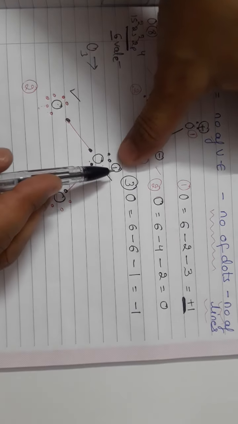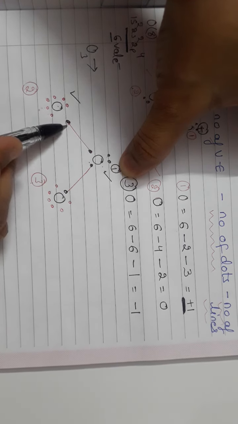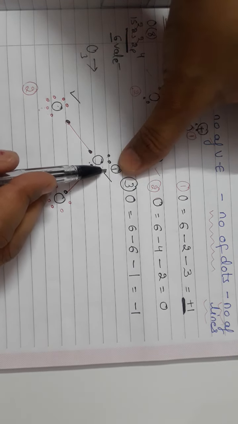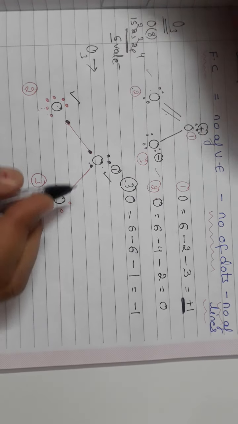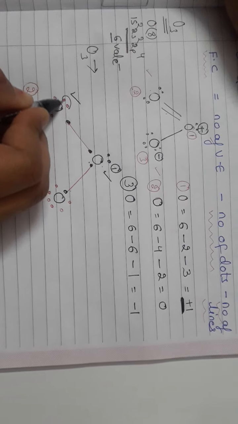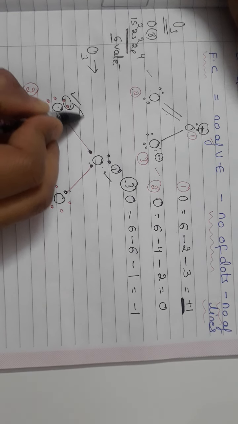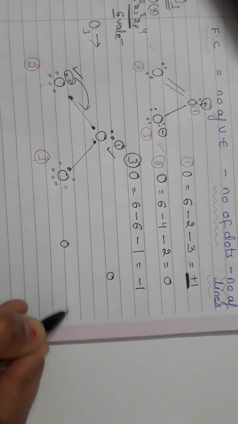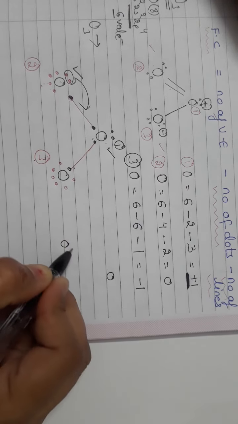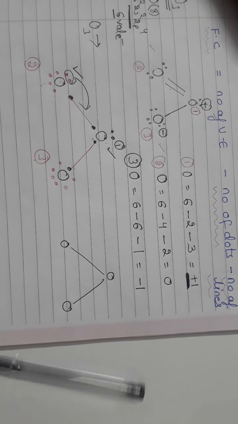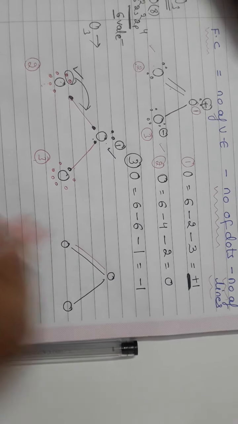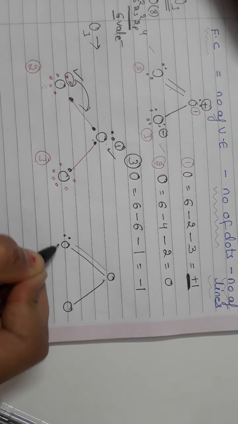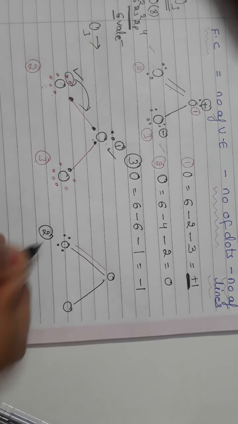But the first oxygen atom has only 6 valence electrons. It needs to have 8 electrons in total. This is the reason that one of the electron pairs from here shifts in between. So what we get now is oxygen, oxygen, oxygen. A single bond was already there, and now this will be a double bond. Hence now 1, 2, 3, 4. So this is the second oxygen atom.